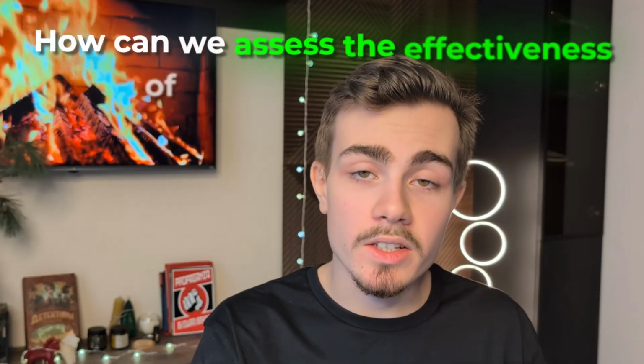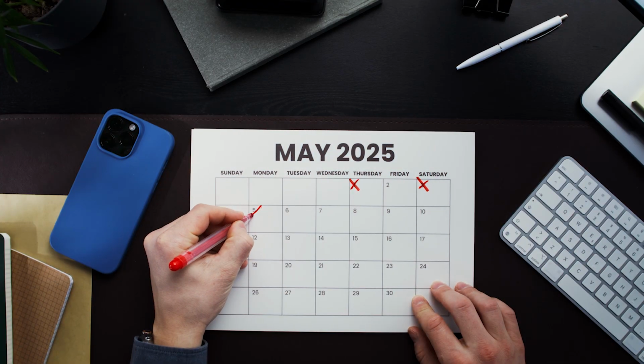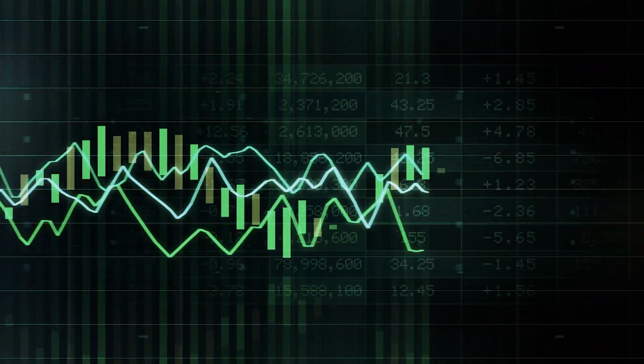And now that we've addressed implementation, how can we assess the effectiveness of the solution that we implemented? The key performance indicators are usually the number of successful conversations with users, the number of qualified leads if we're talking about sales automation, the number of scheduled meetings if we're talking about, for example, receptionist service, or the number of sales made if we're talking about an AI sales agent. So it's always specified for the solution you've made, but you shouldn't forget to set your own indicator. These indicators should directly reflect the business goals for which AI is implemented.